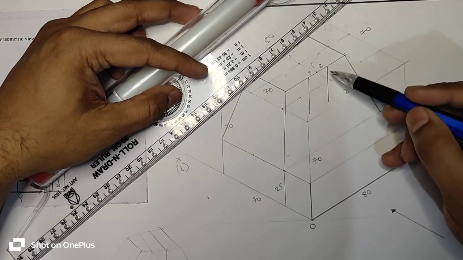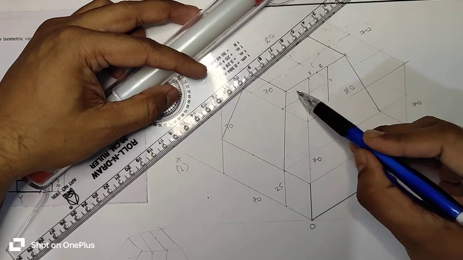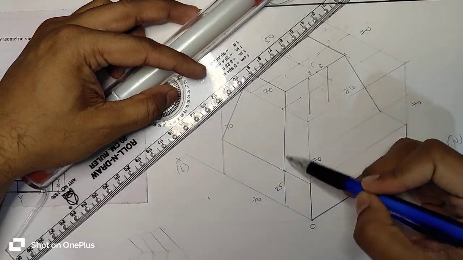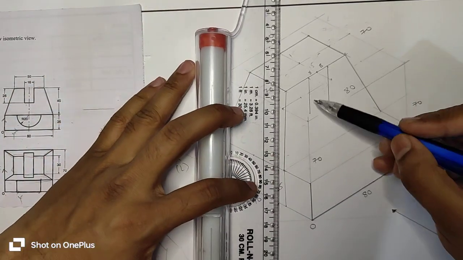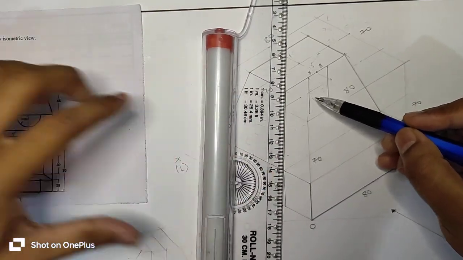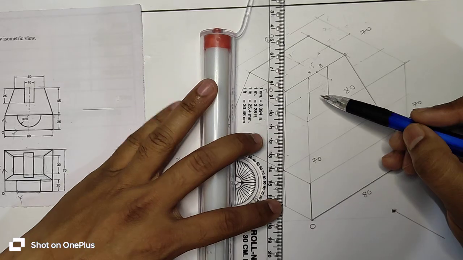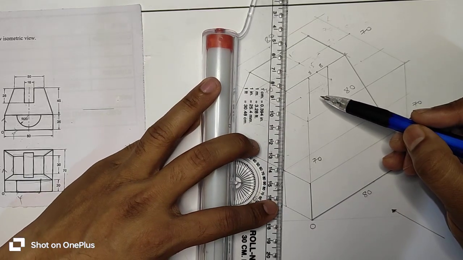Now this is a vertical depth along z axis, but this plane, this trapezium, is already inclined, right? So this depth is vertical depth, given in the question as 25, but we need the inclined depth, the inclined line.